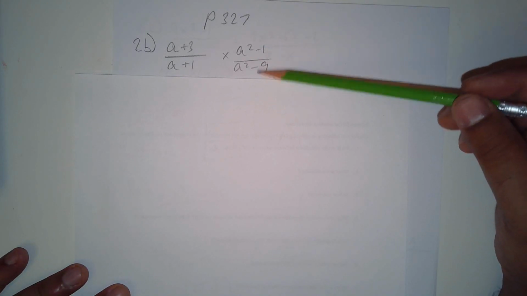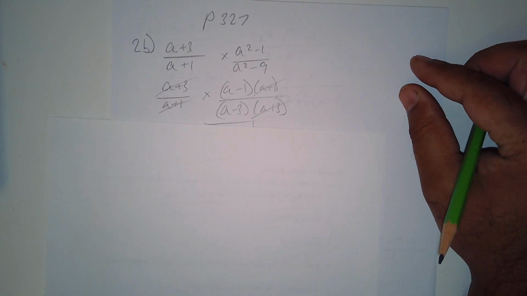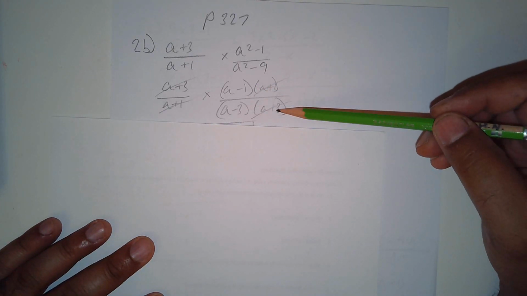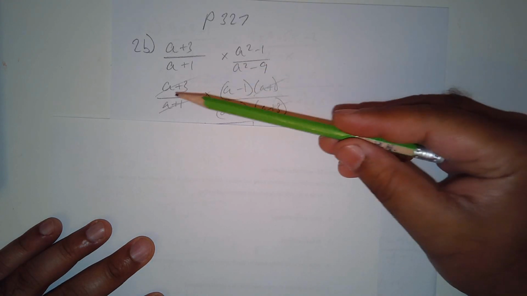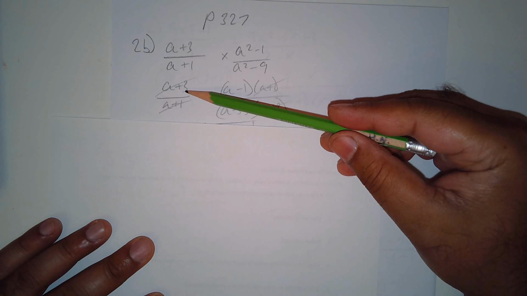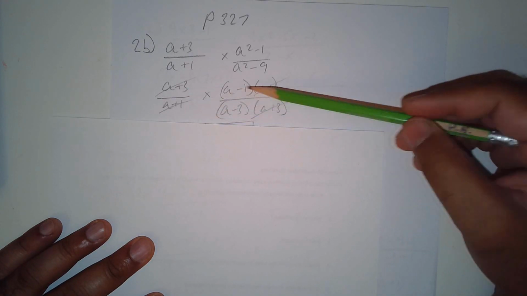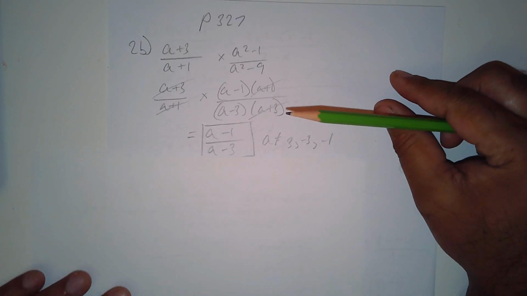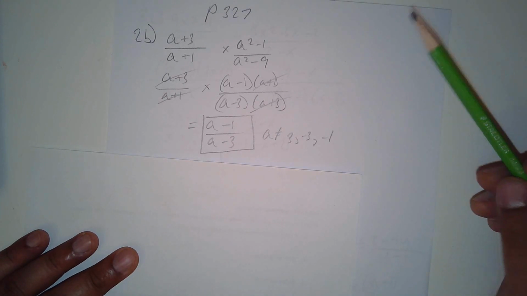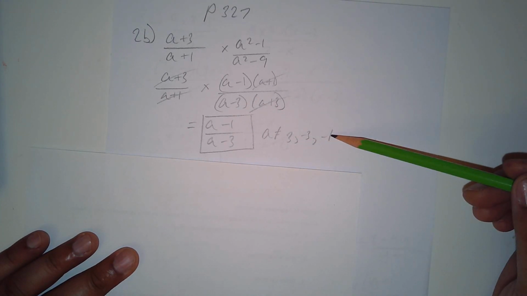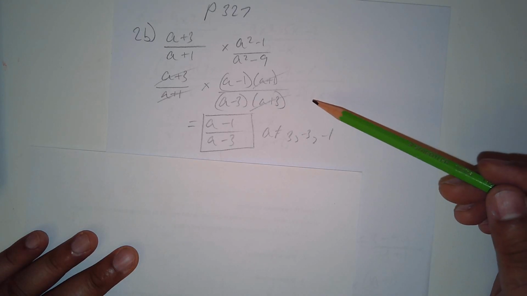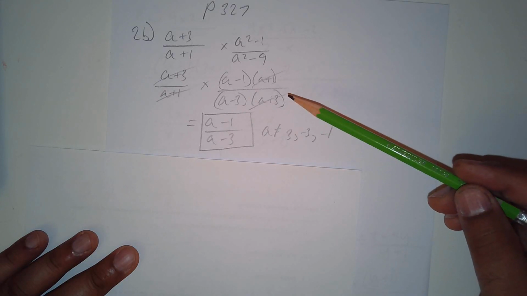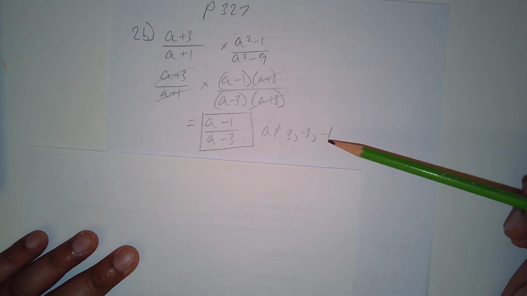Okay, so the first thing we want to do, both of these are difference of squares. So you get a minus 1, a plus 1, a minus 3, a plus 3. So the a plus 3 on the second fraction on the bottom cancels out with the a plus 3 on the top of the first fraction. Okay, and the a plus 1 from the bottom of the first cancels out with the a plus 1 on the top of the second. Okay, and so everything else remains. So you get a minus 1, a minus 3, and then a can't equal any of these values. Okay, so again, even though something doesn't remain in the final answer, if it existed in any of the previous steps as being on the bottom, it has to be included for the non-permissible values.